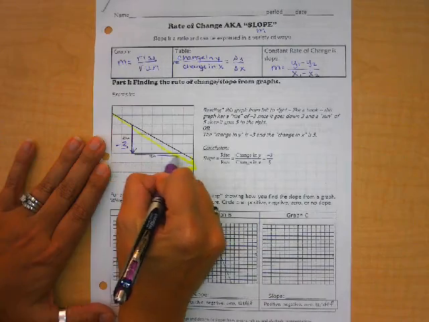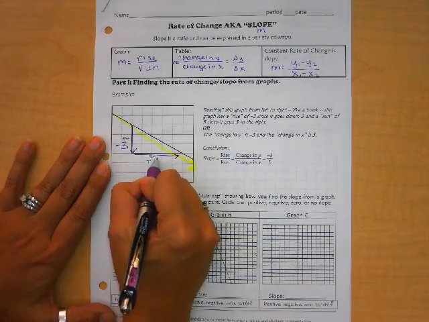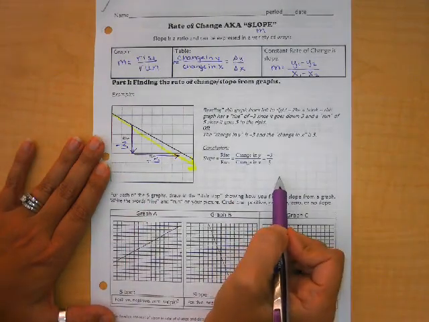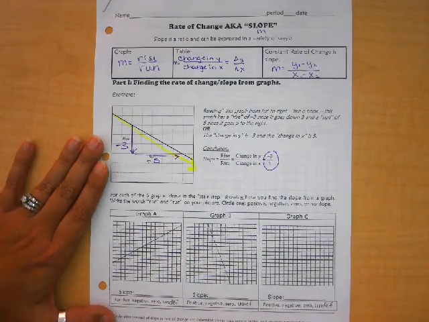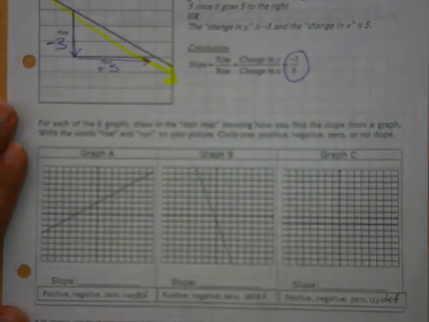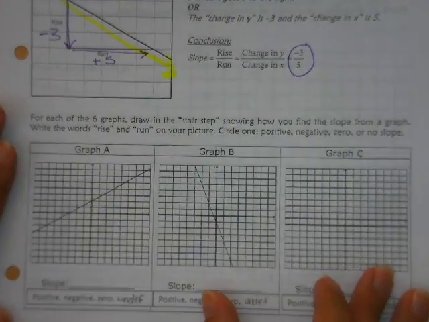And if you are going right, it is going to be a positive. So our slope here is negative 3 over 5. You always want to simplify if possible. Let me zoom in a little bit for you. So here we have a couple of examples.